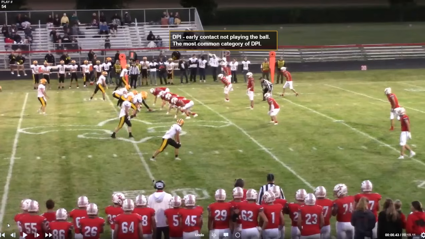This will be plays from week 2 across the state of Iowa and plays that we really want to focus on for the remainder of the season. So this first one is just a defensive pass interference play. Early contact, not playing the ball. That's the most common category of the 6 categories we have for defensive pass interference.